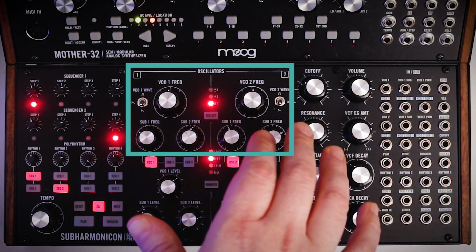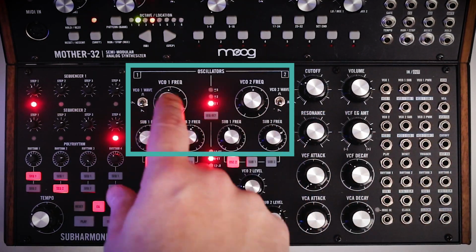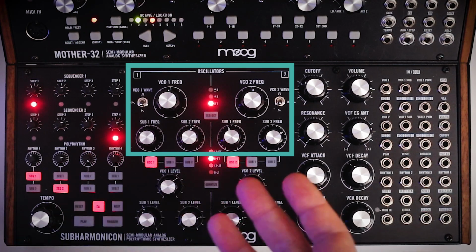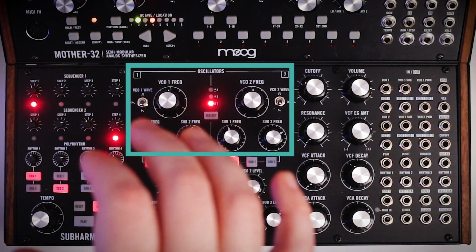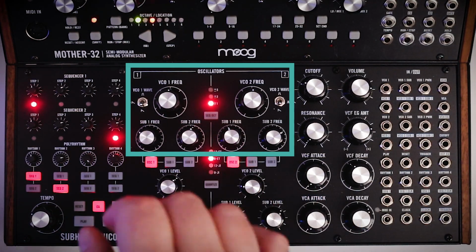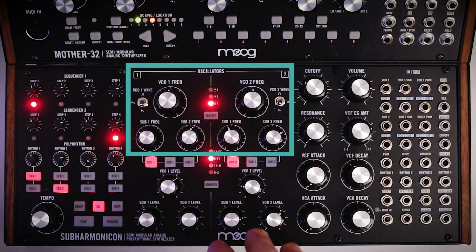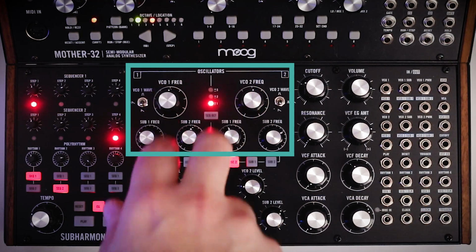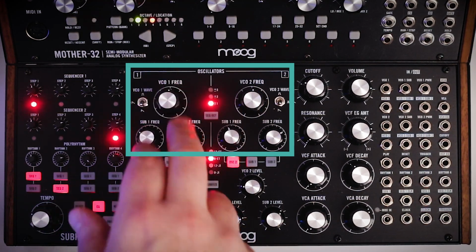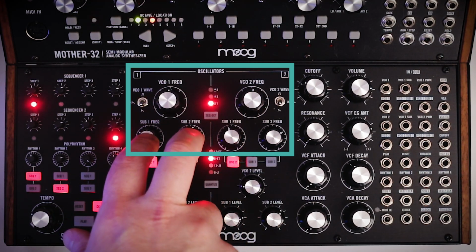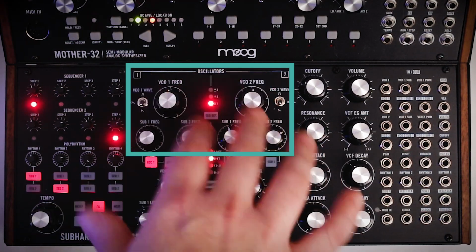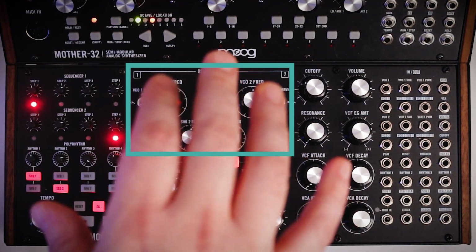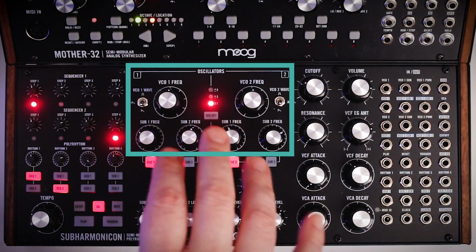I've heard some reviewers say that the sub has 6 oscillators, and while that's technically true, those reviews kind of confused me when I first got it. I don't think it's smart to think of it that way. When I play this instrument, I think of it as having 2 oscillators, each with 2 supporting oscillators, or 2 subharmonic oscillators. To me, thinking of it in this way will make it much more approachable and easier to understand.